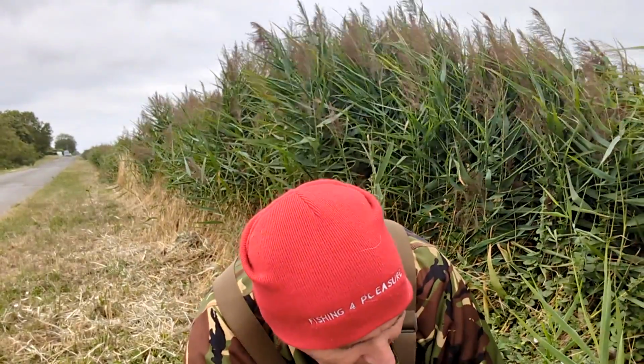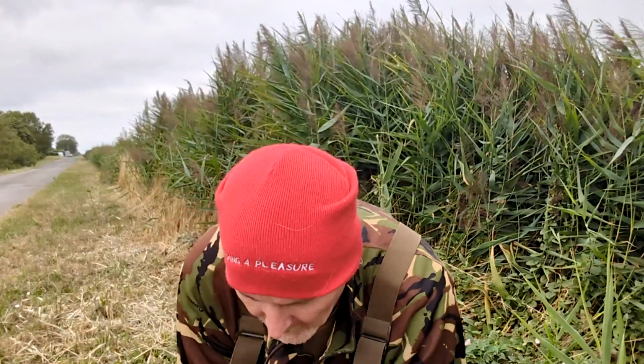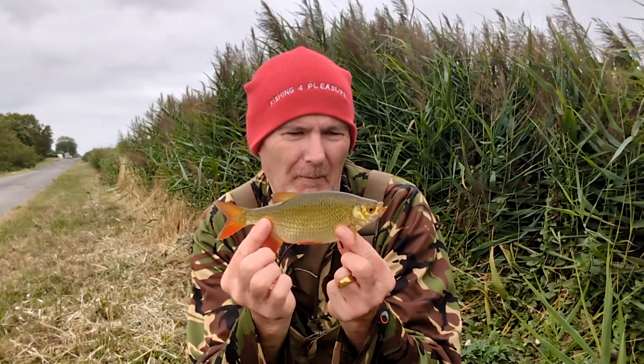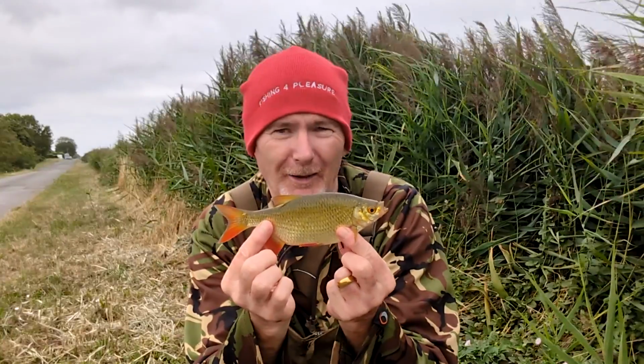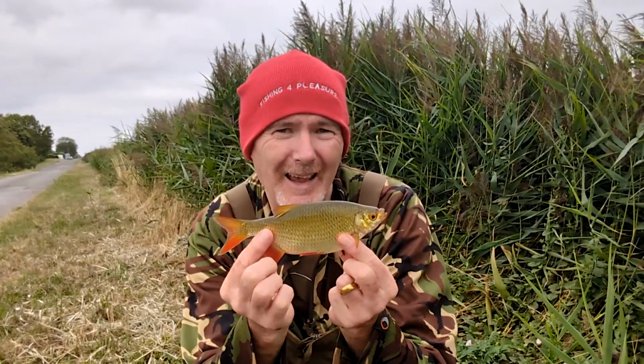Well, we've had loads and loads of rudd all around this size. We've lost the one big one. I said I won't go on about it, I've mentioned it about a million times. Loads that size, and slightly bigger, slightly smaller. But you know, we're catching plenty. There's plenty out there.